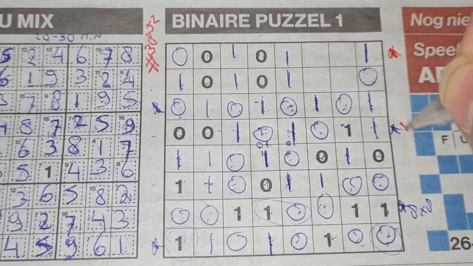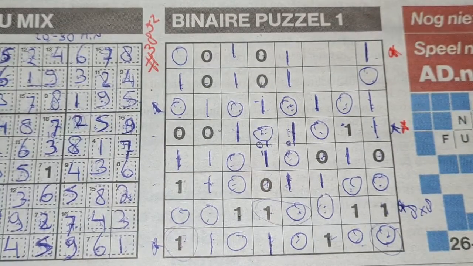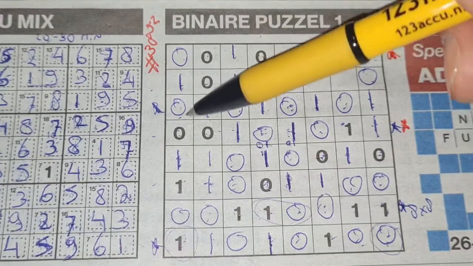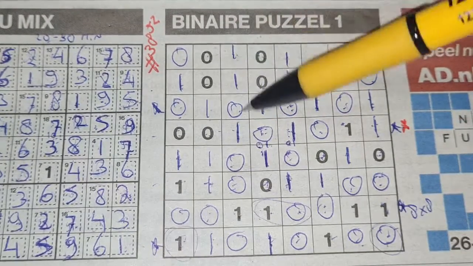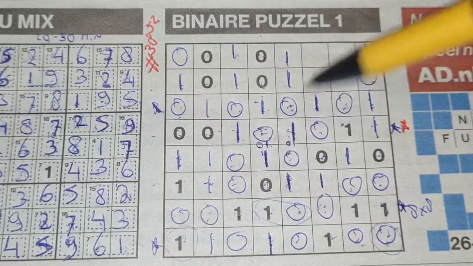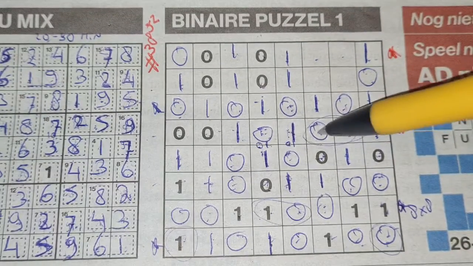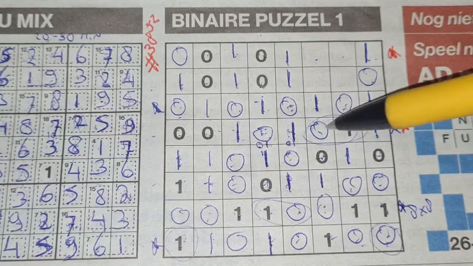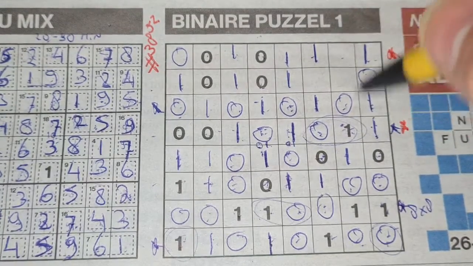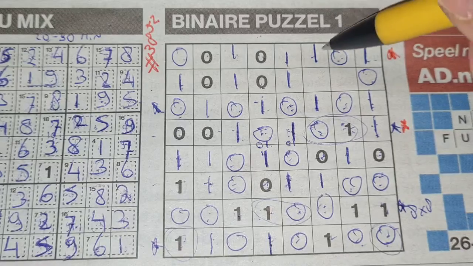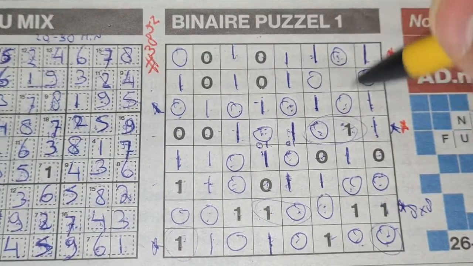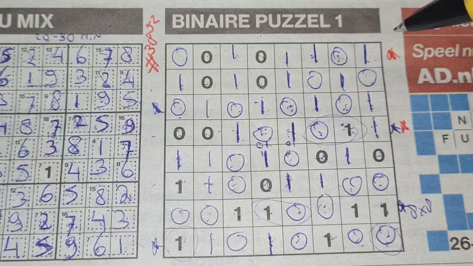First row and this row again. Oh, 1 1 oh 1 1 empty box 1 1. So we need to switch these two digits. We have an O here, this should be a 1. We have a 1 here, this should be an O. Between two ones comes an O. Between two O's comes a 1.